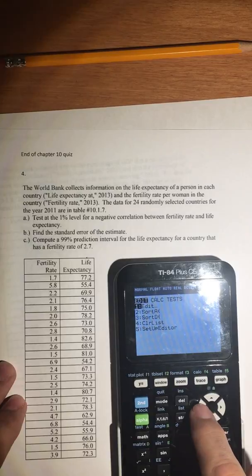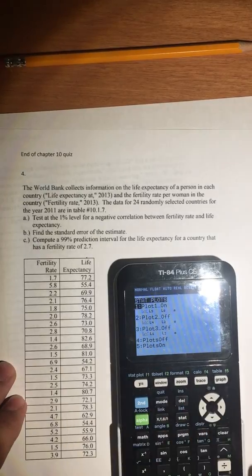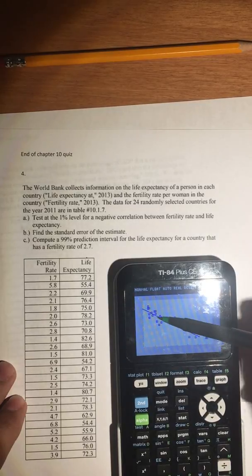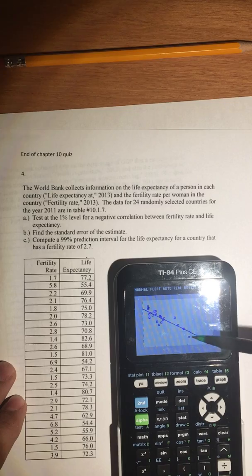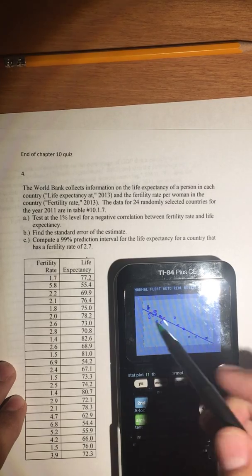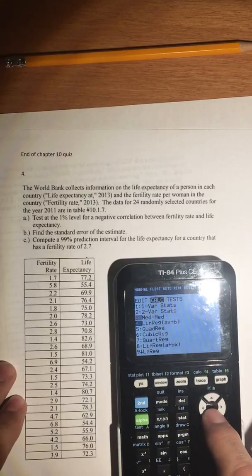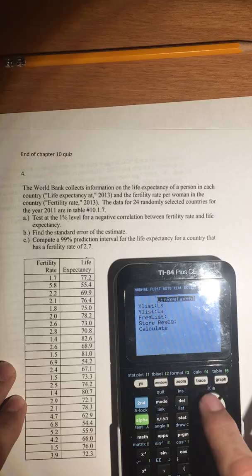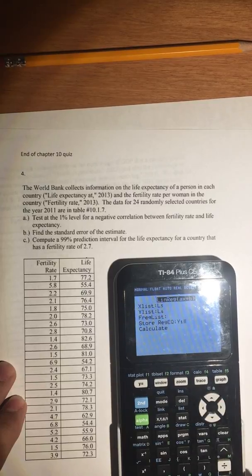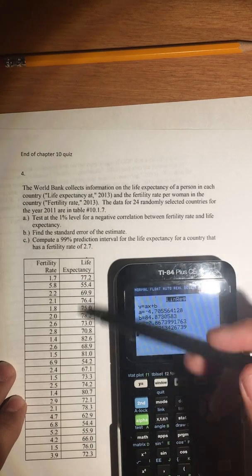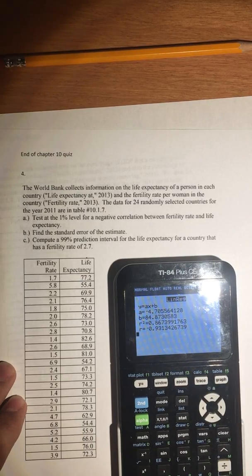So we're going to go stat, test. Well, let's graph it first. So list 5 and list 6. So there's our pretty strong negative correlation, and there's our regression line right there. And remember, we do that by going stat, calc, linreg, and then store it in vars, yvars, function y1. All right, so very strong negative correlation, very high r-squared value, so 86.7% of the variation in life expectancy is explained by the regression line.